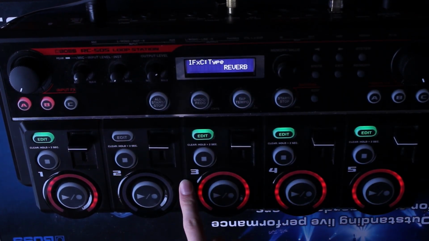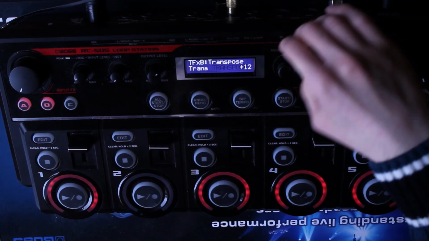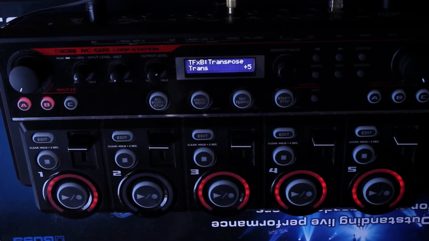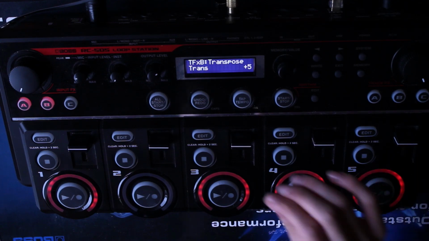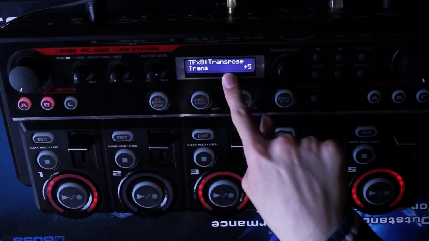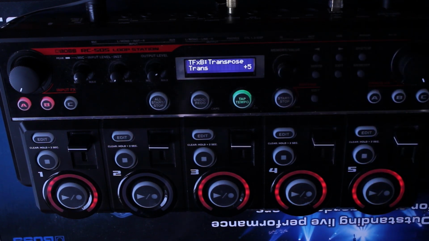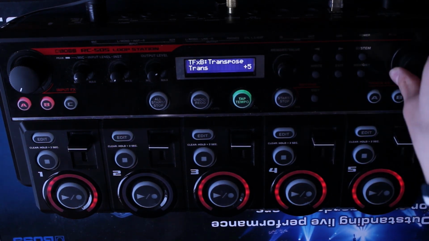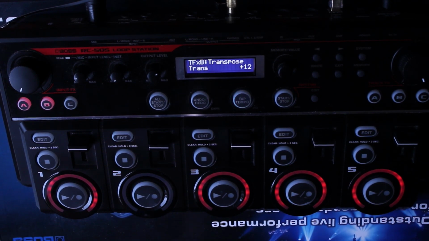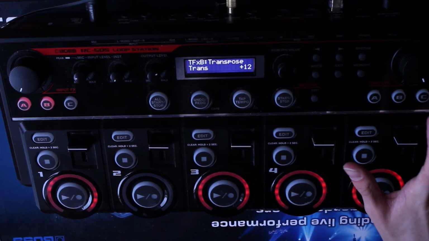Guys, as you saw, we are going to change the transpose at one part, in the middle of the part. Check it goes from +5 to +4, +5, +4, like that, and at the end we're going to put it at maximum, +12 on B. So yeah guys, and now we are going like this.